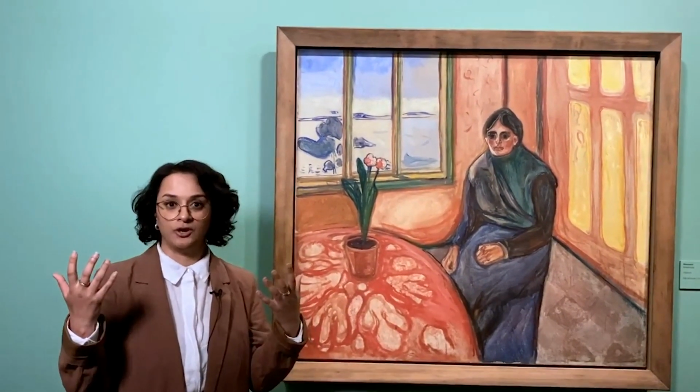So this exhibition is split in two rooms. You're going to visit this room afterwards, but we're starting in what is called the dark room. And in this dark room, we're going to meet how Edvard Munch works consciously with landscape and with nature, and how that is experienced by the subject in the painting.